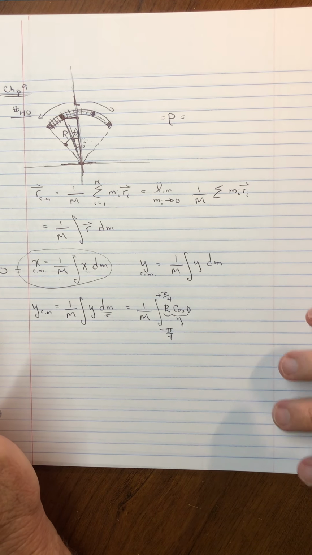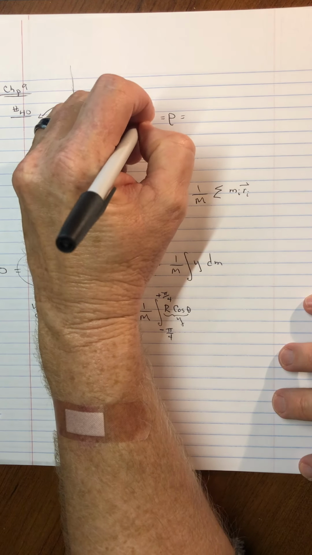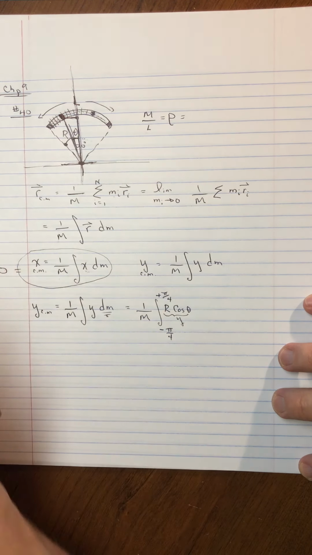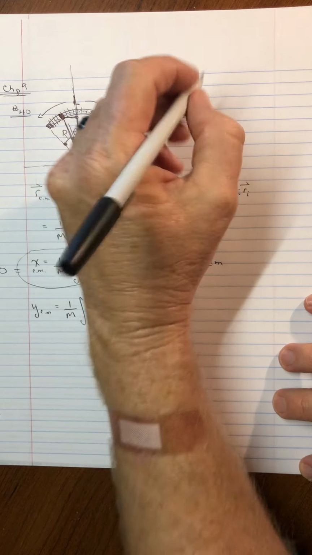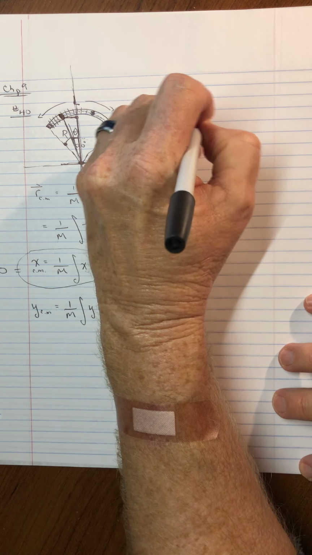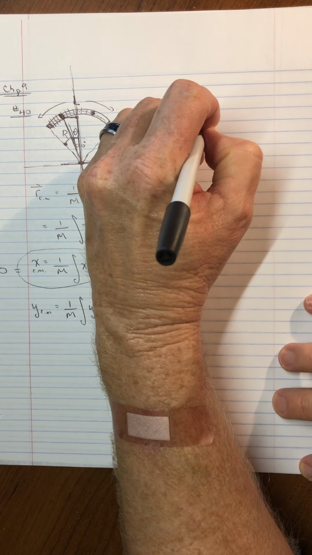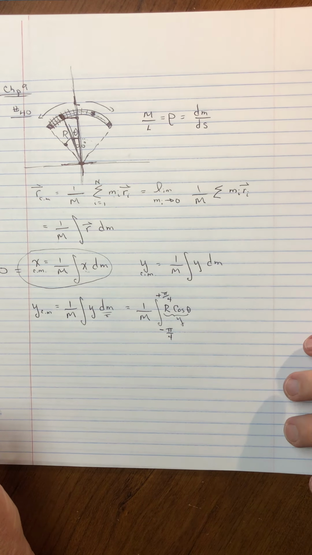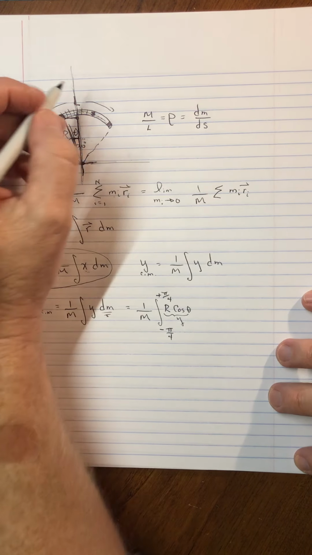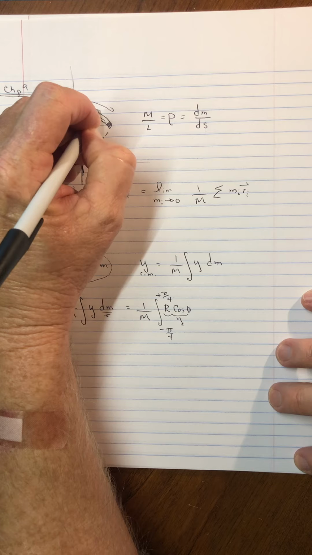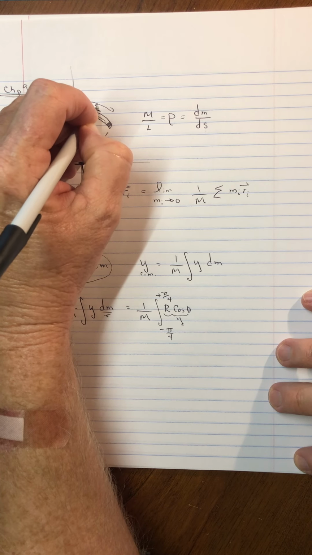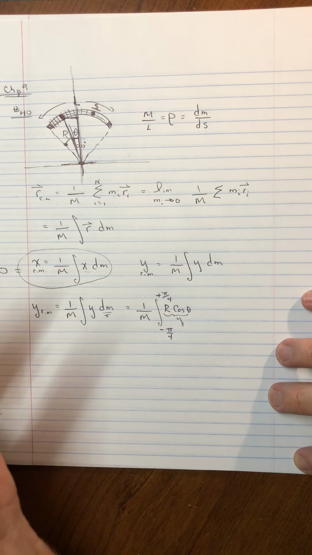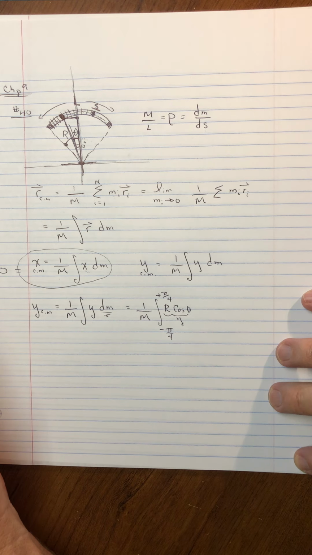And that's where the idea of density is going to come into play. Density can be thought of as the whole mass over the whole length, but it could also be thought of as a little bit of mass over a little bit of length. Now, notice I used the ds, which is the traditional symbol for an arc length. A little arc length I'll just call a ds.